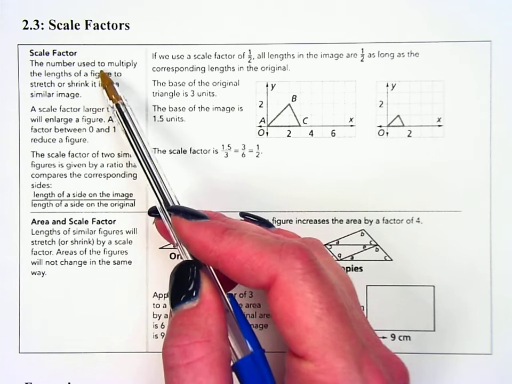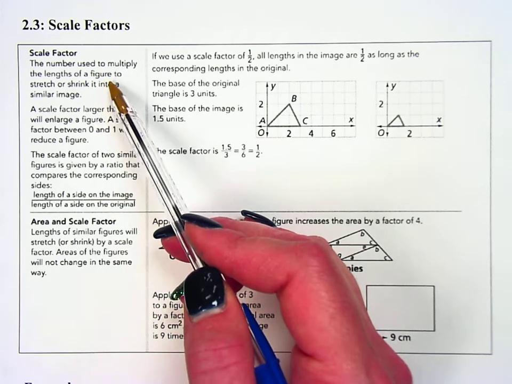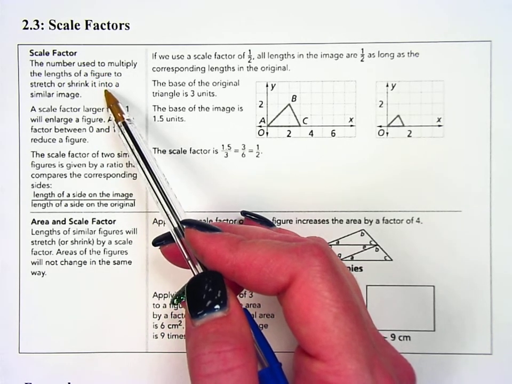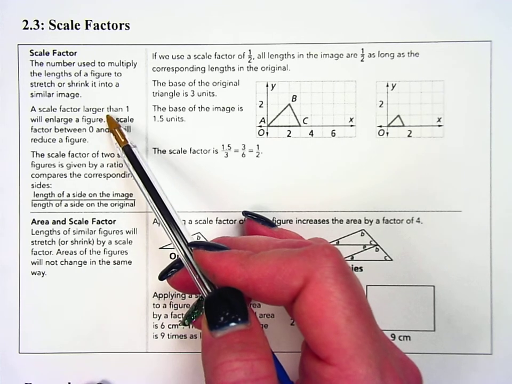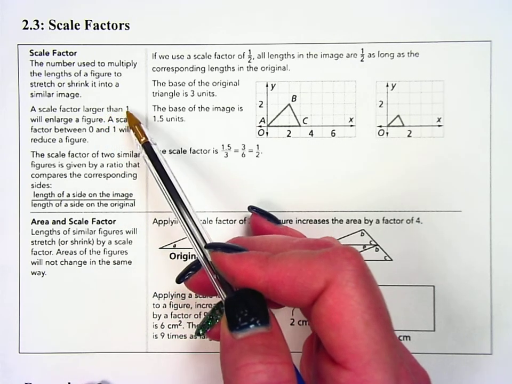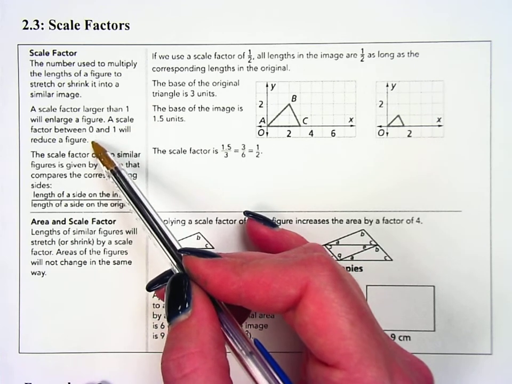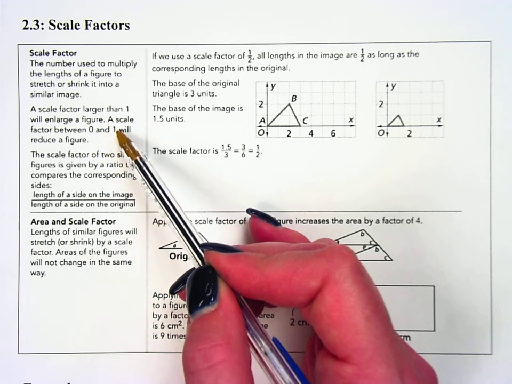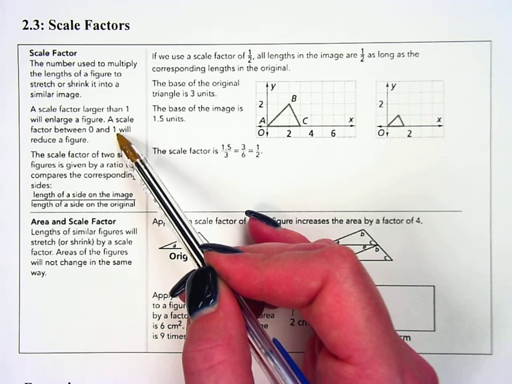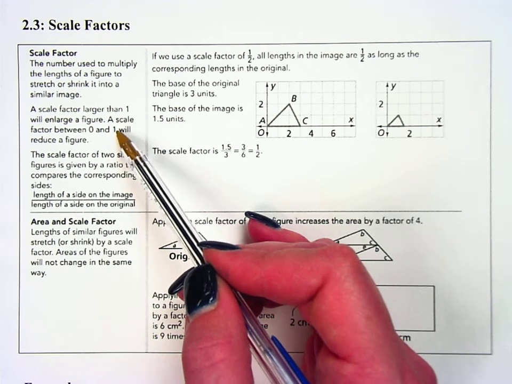Scale factor is a number used to multiply the lengths of a figure to stretch or shrink, meaning it got larger. That's an enlargement. I times it by something greater than 1. And if it reduces, that means it gets smaller. I times it by something between 0 and 1. So I times it by either a fraction or a decimal that is less than 1. That'll make my figure smaller.